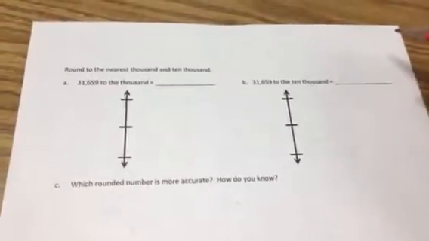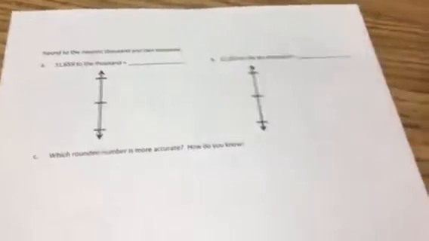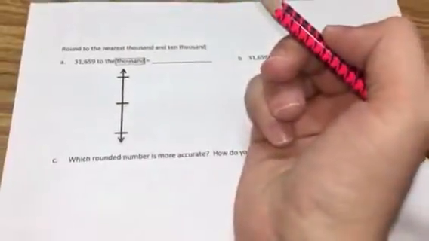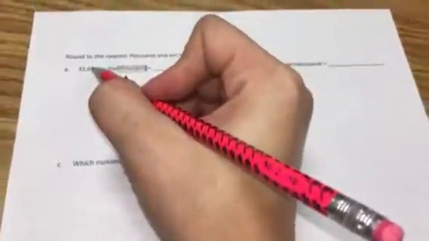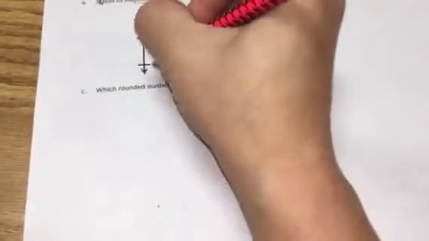All right, flip to the back. All right, the directions say round to the nearest 1,000 and 10,000. So this is where we really have to pay attention. So here it says thousands place. So I know that I'm going to have to circle my thousands. Ones, tens, hundreds, thousands. So I'm going to circle my 1. So that means that my starting place is 31,000.